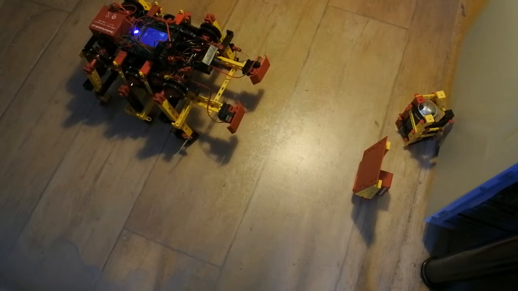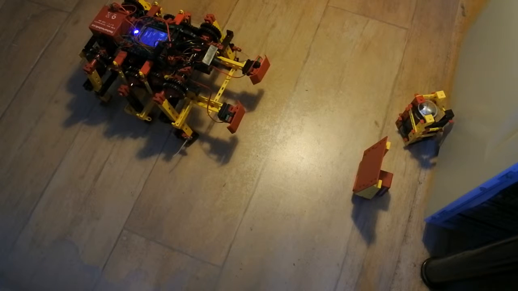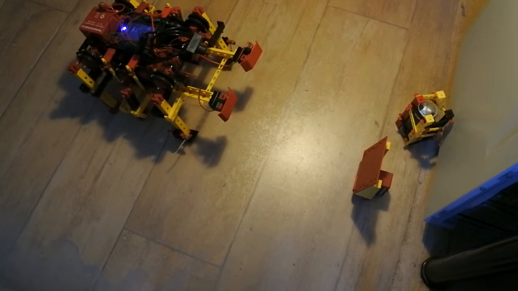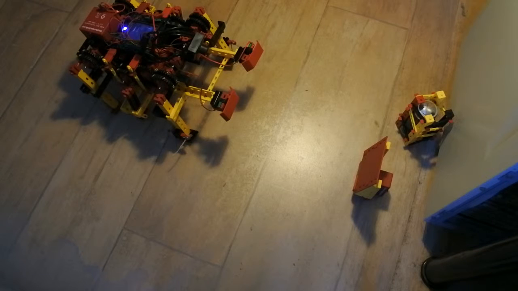So, well, the program goes on, but the robot doesn't do a thing. Okay, that's a network error again. Looks more like prancing than walking.